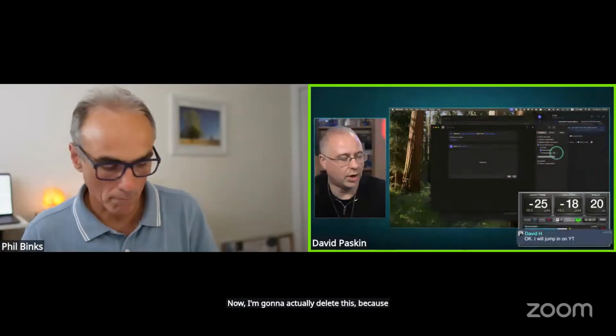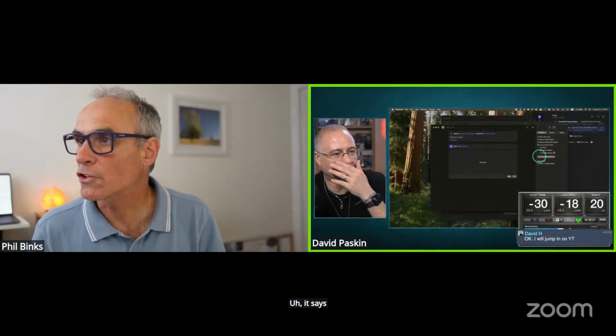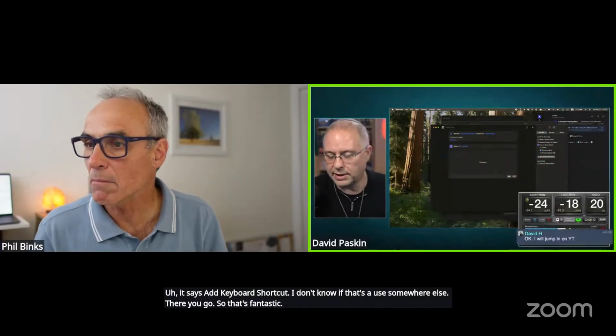All right, now I'm going to actually delete this because it says add keyboard shortcut. I don't know if that's somewhere. Gotcha. There you go. So that's fantastic. Oh well, I'm about to lose you.